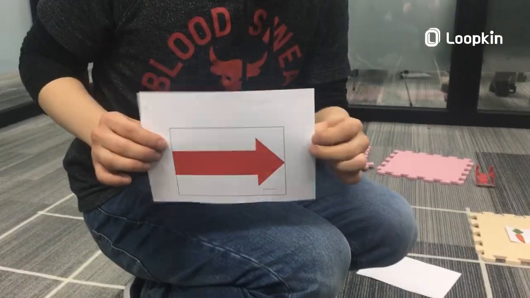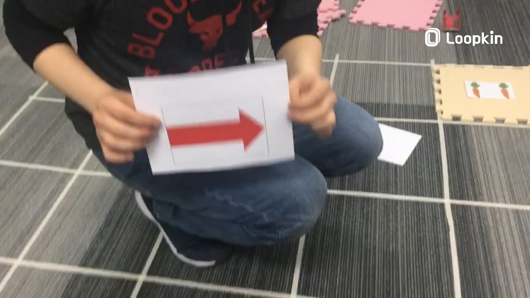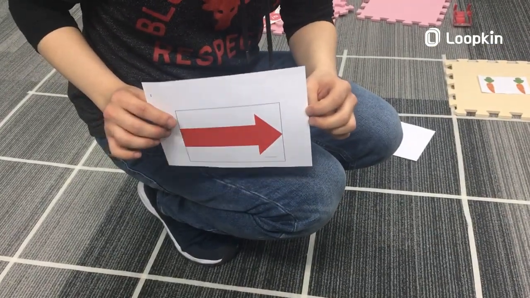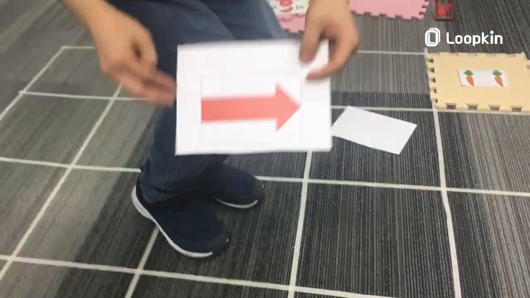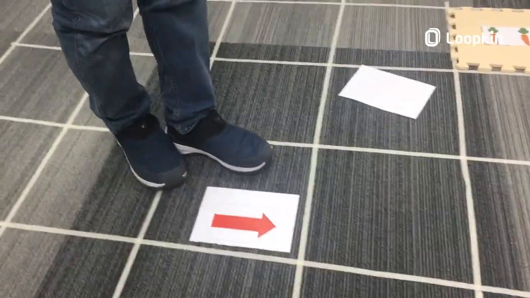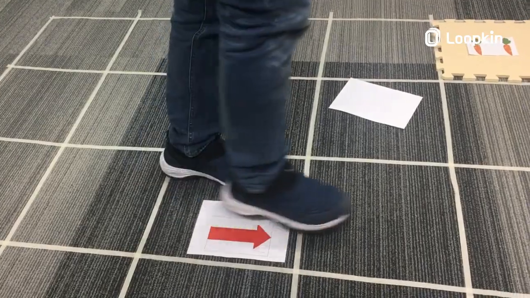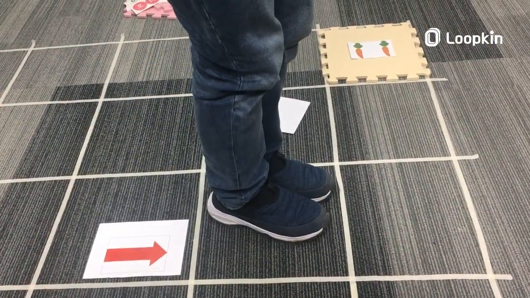This is a go forth sign. When they step on this sign, they have to go in this direction, but only one space. So, for example, if I step on this, I have to go in this direction, one space.